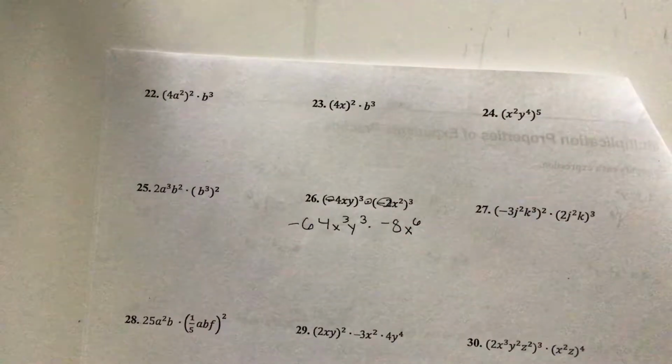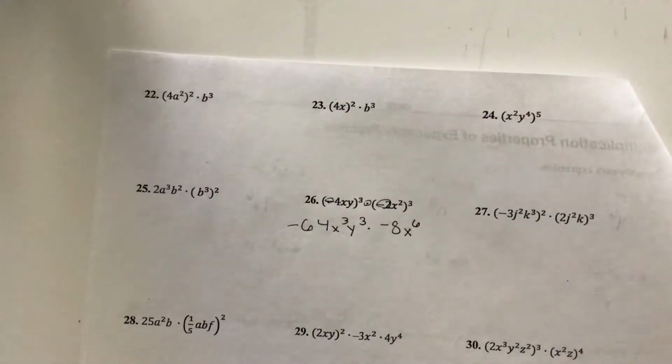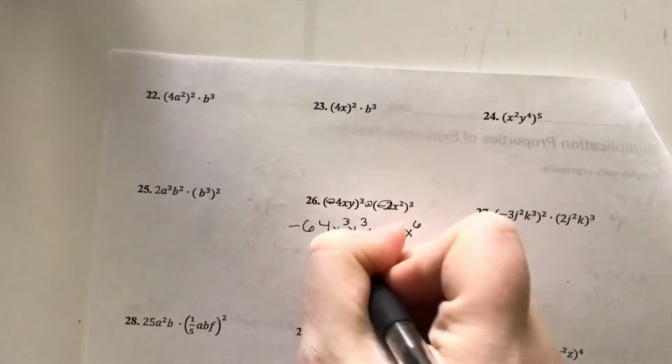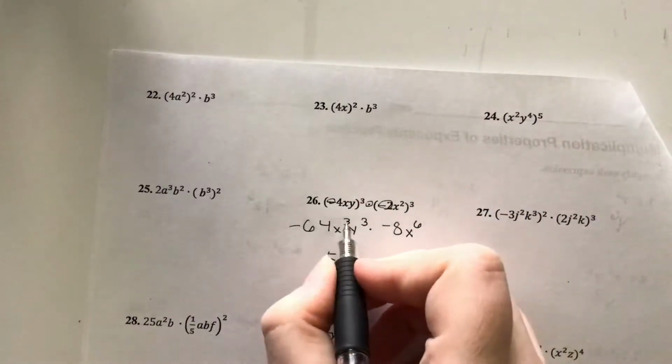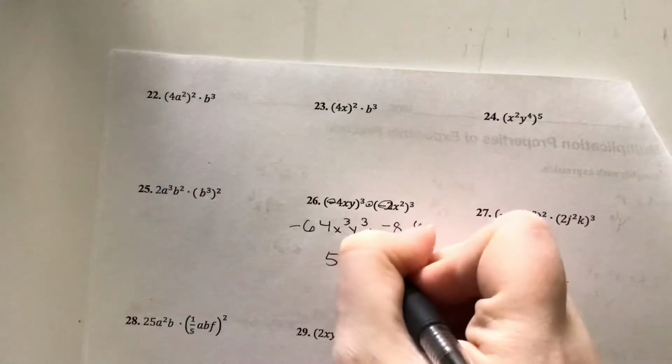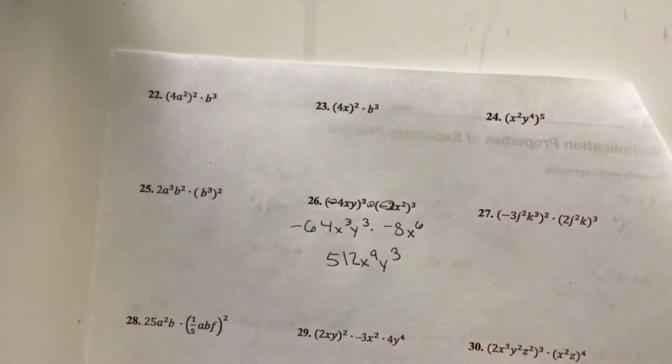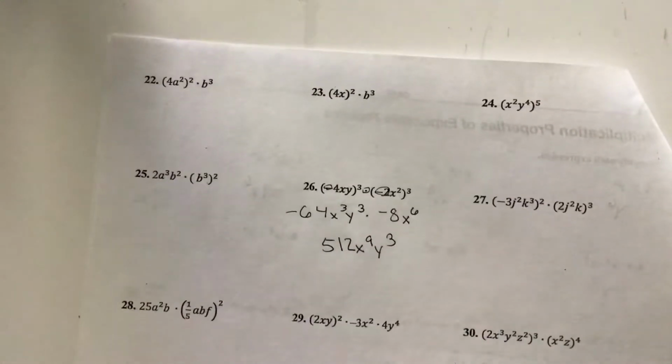So now I need -64 times -8, and that is 512. For the x's, 3 and 6 makes 9, y cubed. 27 is the same as 26.